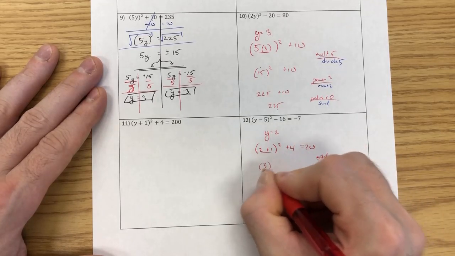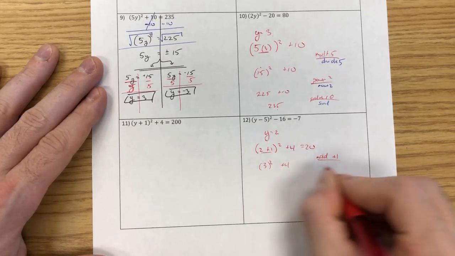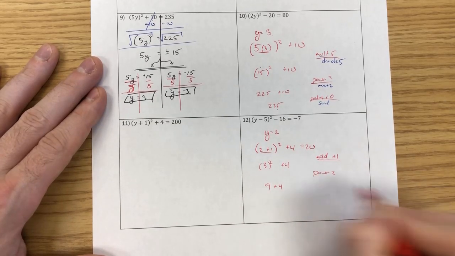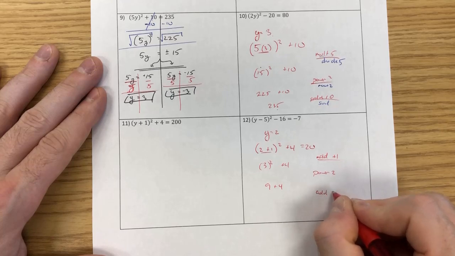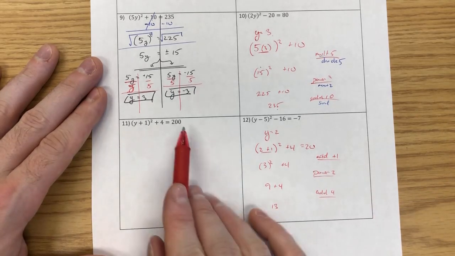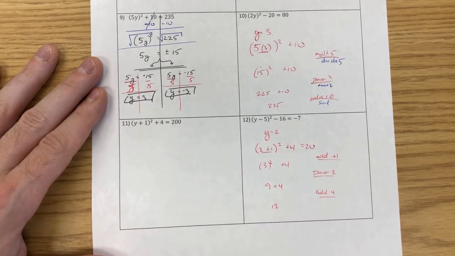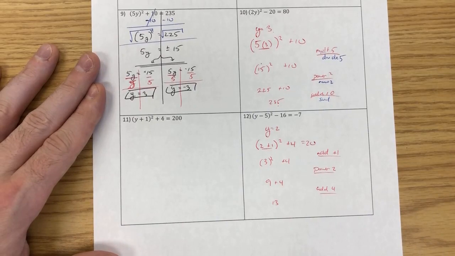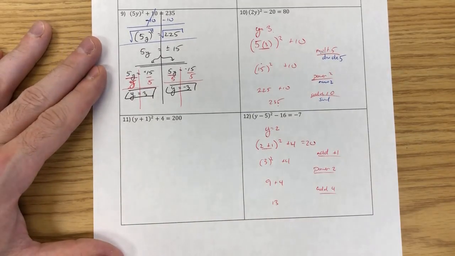So that gives me 3 squared plus 4. Next, I'm going to power 2. So 9 plus 4. And then I'm going to add the 4. So 13. So safe to say that 2 is not going to be my answer, but I have a roadmap of how I'm going to solve it. So let's check it out.